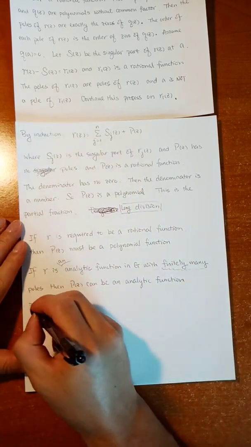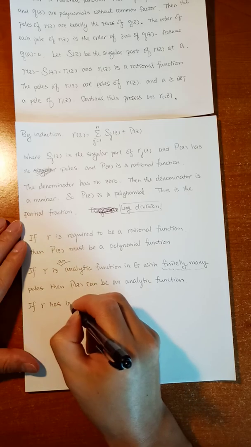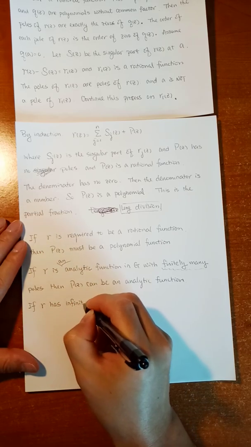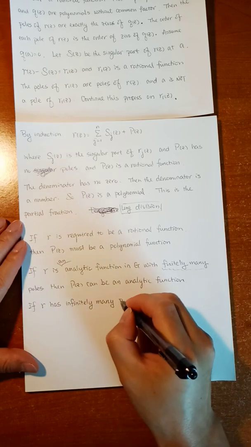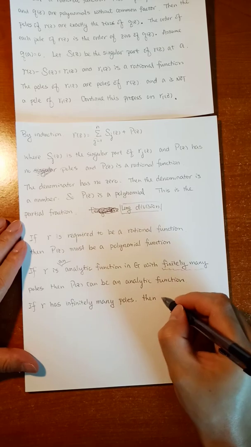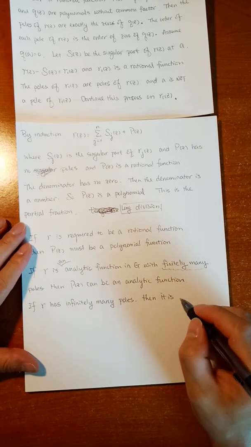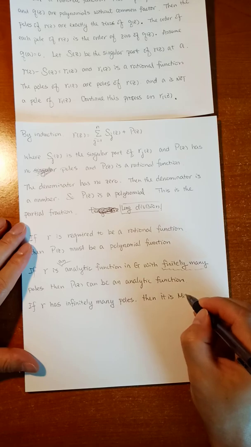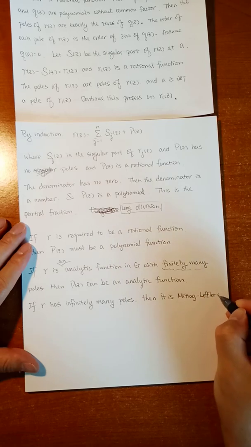So if R has infinitely many poles, then it is okay, we have the Mittag-Leffler theorem.